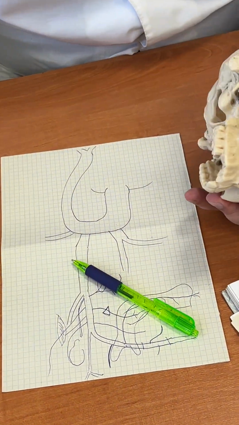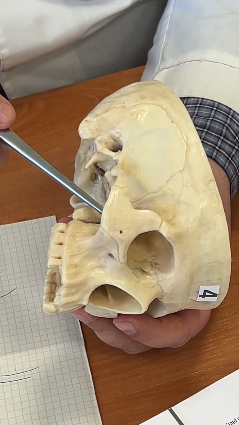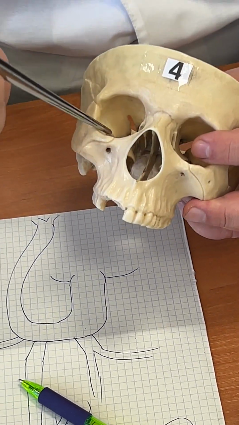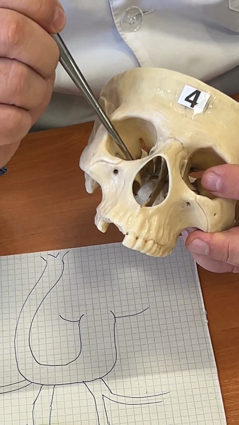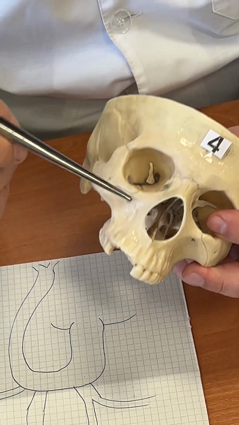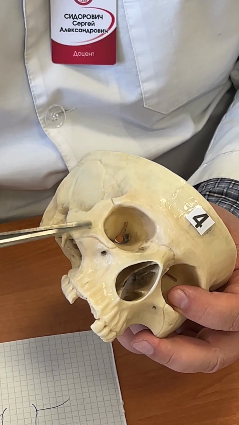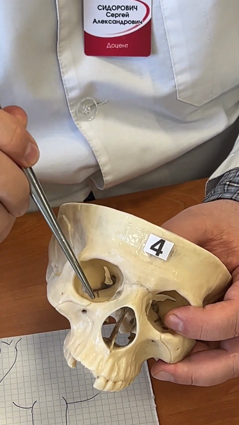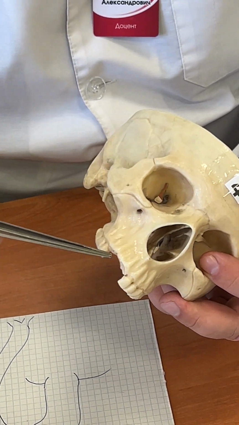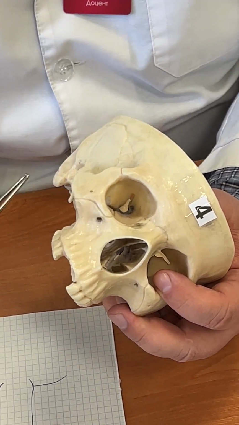infraorbitalis. Arteria infraorbitalis, first of all, passes through fissura orbitalis inferior and goes to the orbita, and in the orbita it continues into sulcus infraorbitalis, then canalis infraorbitalis, and leaves the skull through foramen infraorbitale. And at the time when this artery passes through the canal, it gives branches to the anterior teeth of the maxilla, that is arteria alveolaris superior anterior.